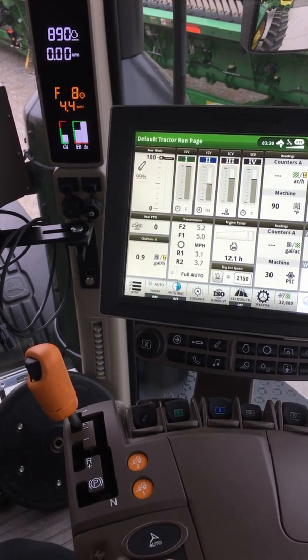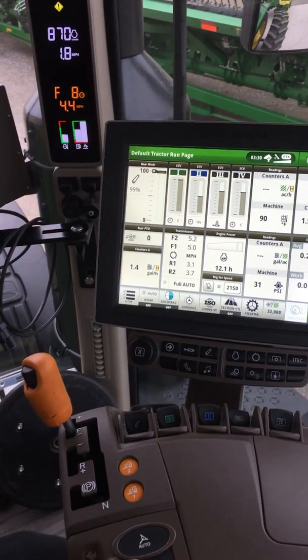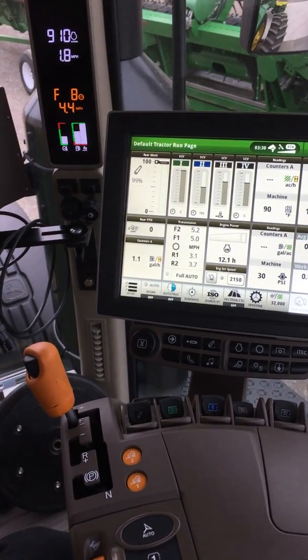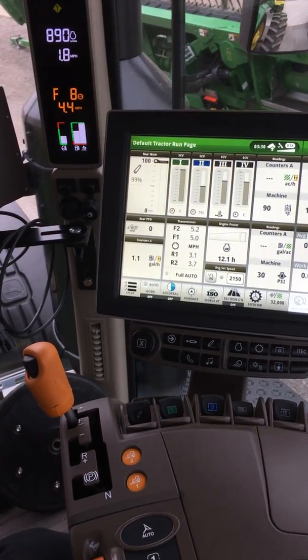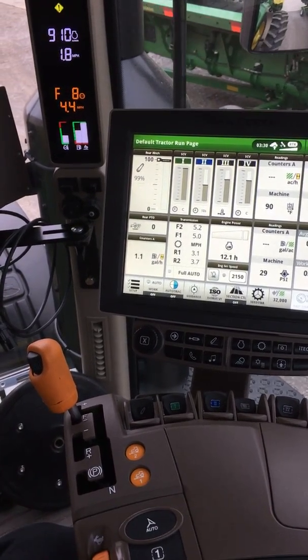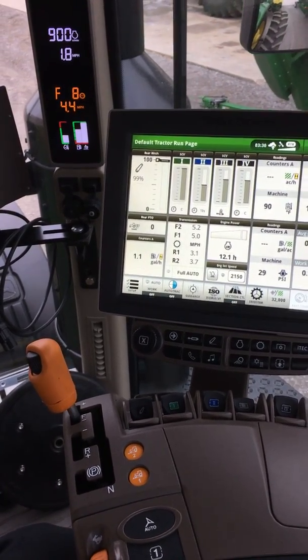Another feature we can use if we would like to in full auto mode are the set speed 1 and set speed 2 buttons. The tractor is still in efficiency mode if you use set speed 1 or set speed 2, but it is a very quick, easy way to get to a pre-selected speed.